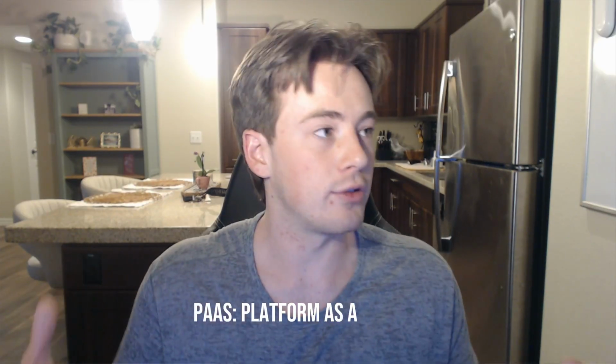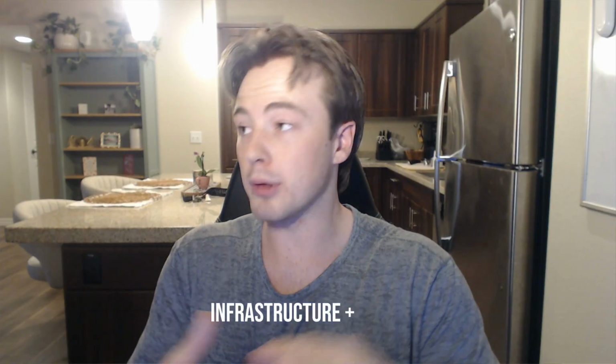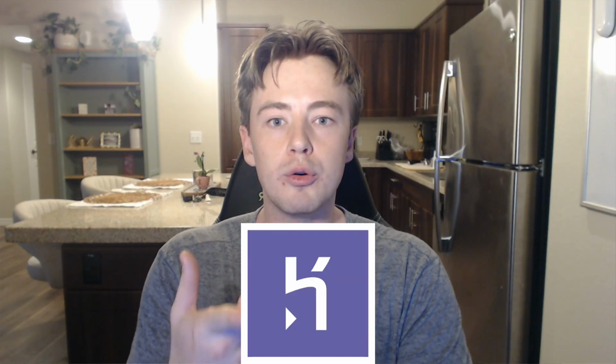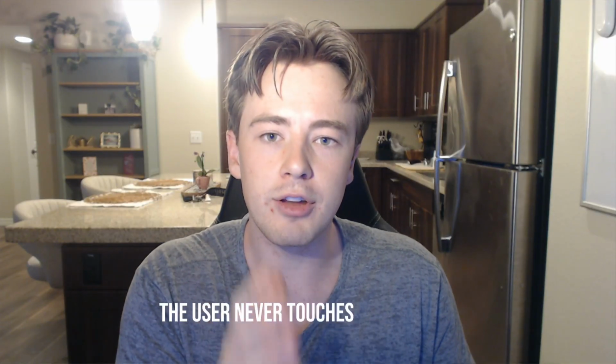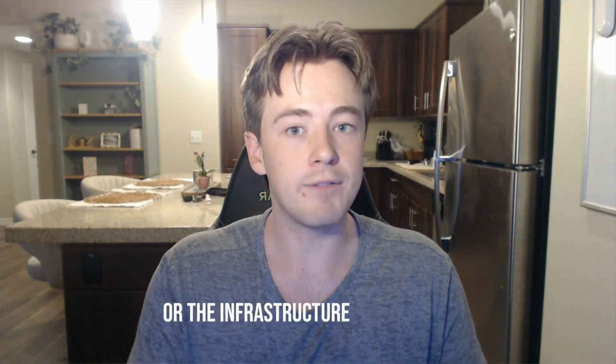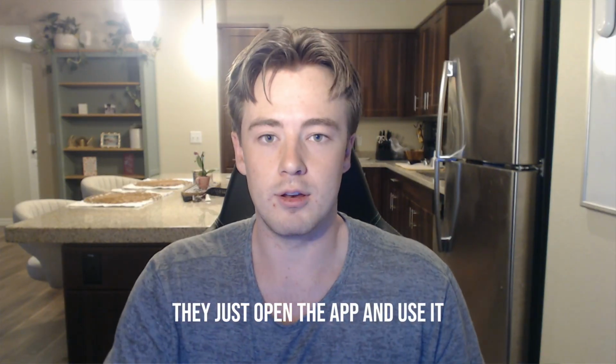PaaS, Platform as a Service, infrastructure plus tools. Heroku, Vercel, you bring your code, they handle the rest. SaaS, Software as a Service, the finished product. The user never touches the servers or the infrastructure underneath. They just open the app and use it.